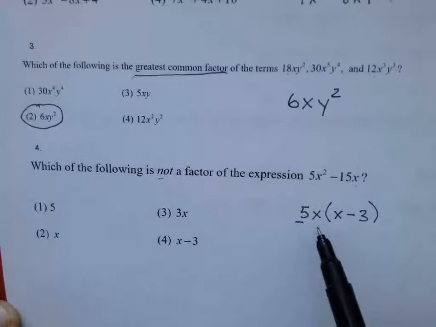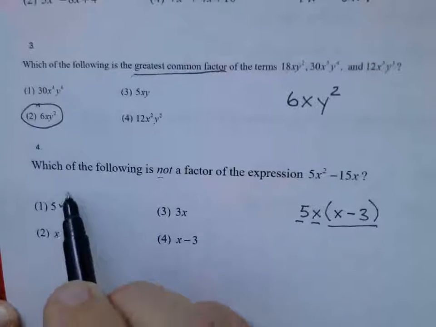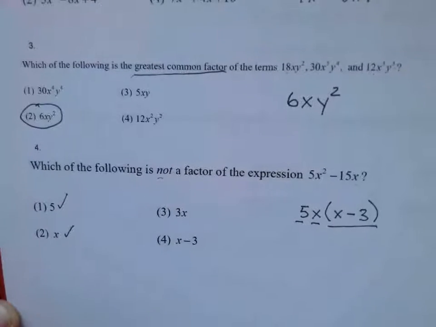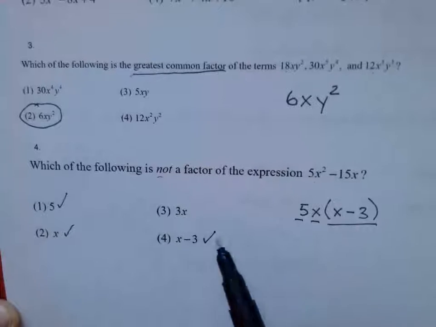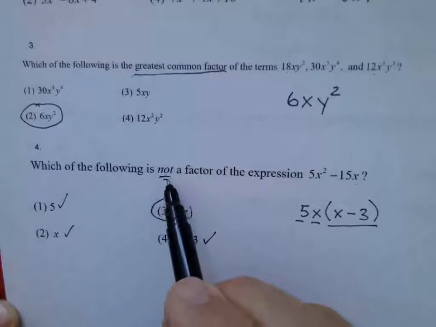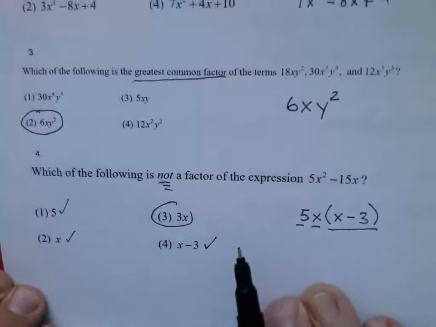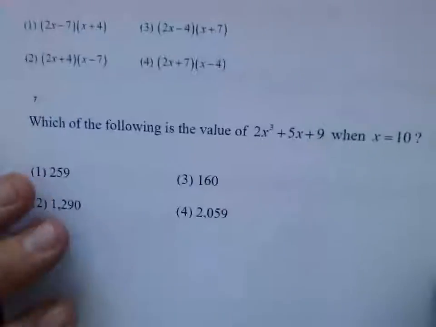So there's 1 factor, 2 factors, 3 factors. The only one that's not a factor is 3x. Okay? Turn the paper over. 4 down, 3 to go.